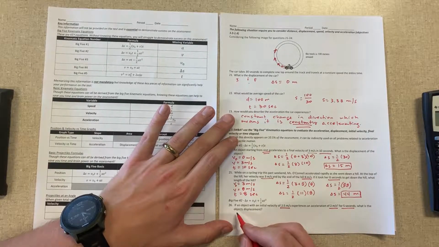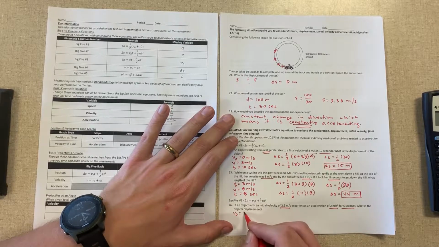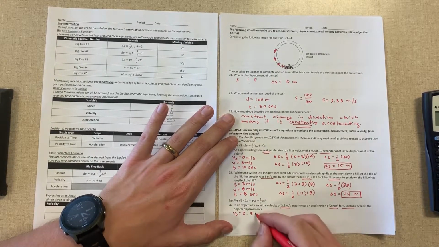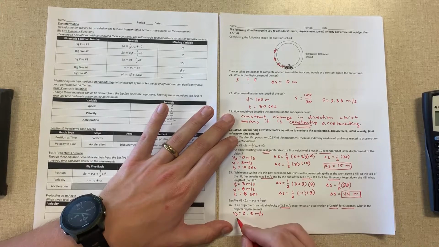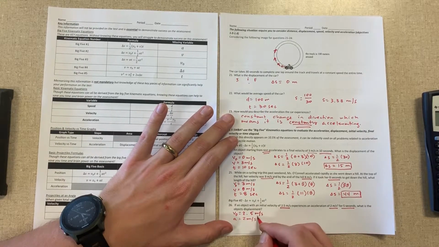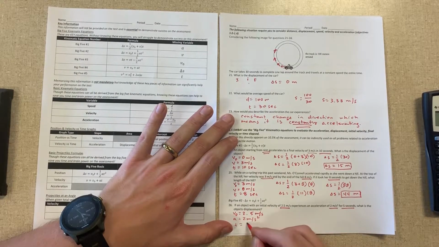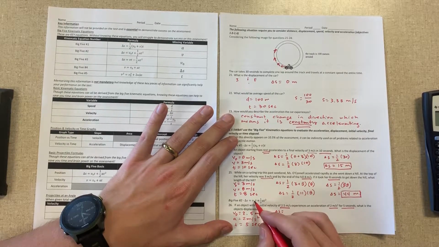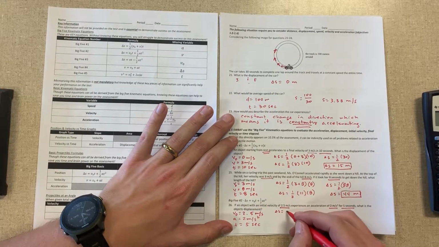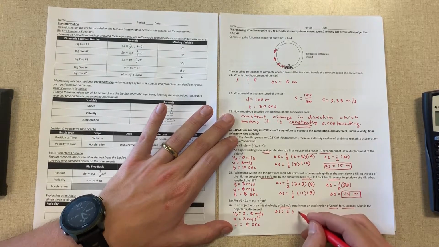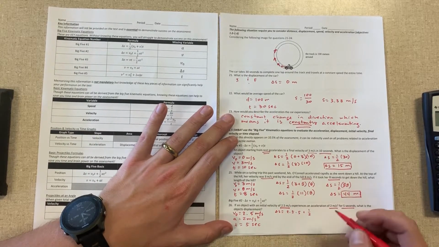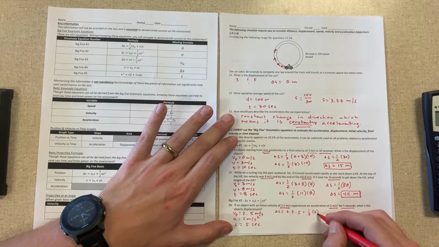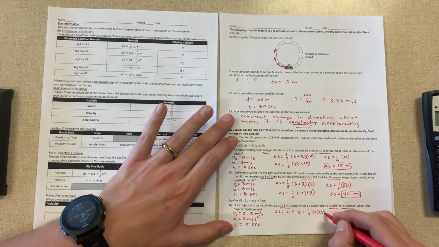Our initial velocity is given to us, so our V0 is going to be 2.5 meters per second. Our acceleration is going to be 2 meters per second squared, and then our time is going to be 5 seconds. We plug this into our formula, and we know that our displacement is going to be equal to our initial velocity, which is 2.5, times our time, which is 5, plus 1/2 acceleration, which is 2, times our time, which is 5, and then squared.